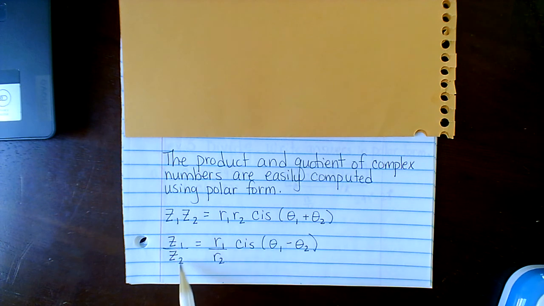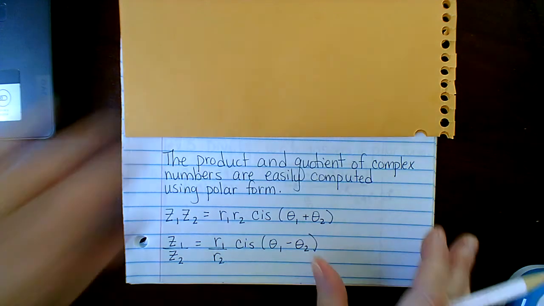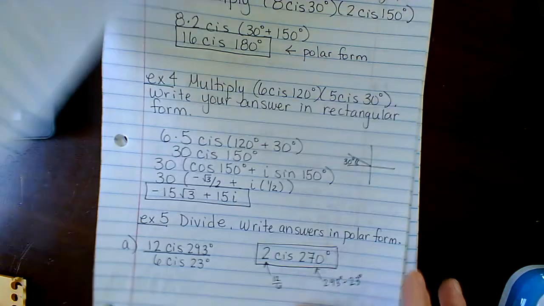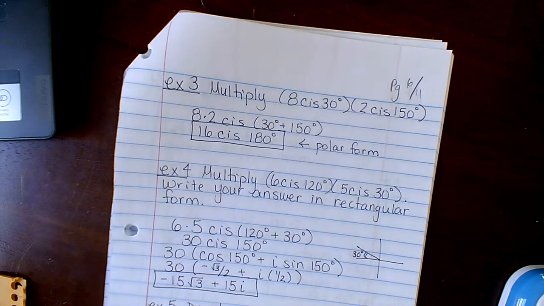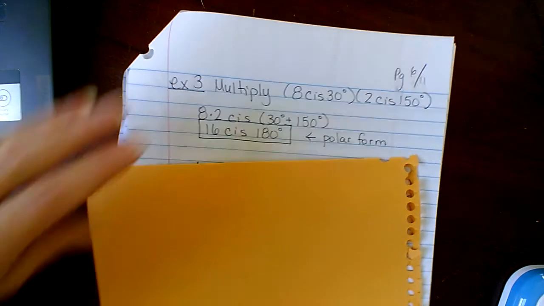Okay? For division, kind of makes sense, right? Because multiplication and division are very closely related, we can divide the r's and then subtract the angles. Multiplication and division are inverse operations, so it makes sense that if this is multiplication, that's division. If that's addition, that's subtraction. So let's look at some specific examples.